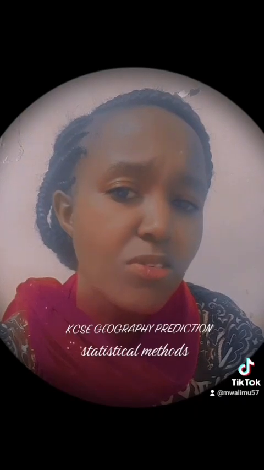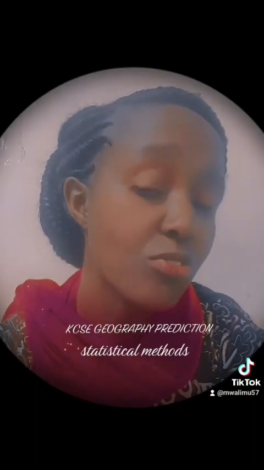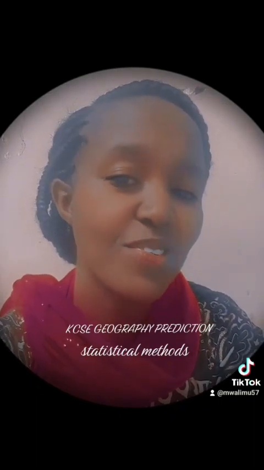Because remember, statistical methods also is tested under fieldwork, the methods of data collection, methods of data recording. So it's an important topic, and it will also appear in paper 1. So revise thoroughly. Revise everything in statistical methods.